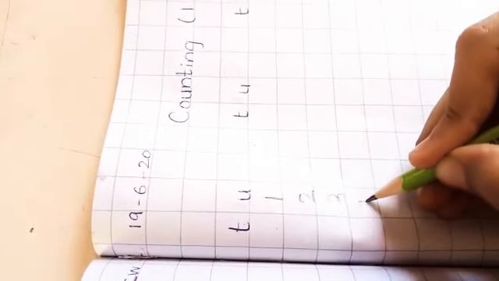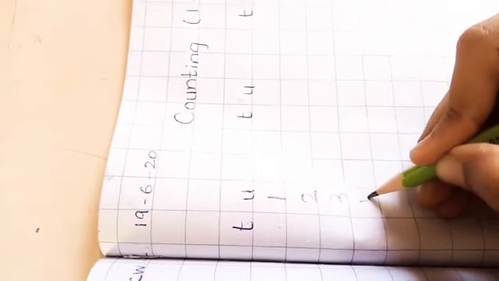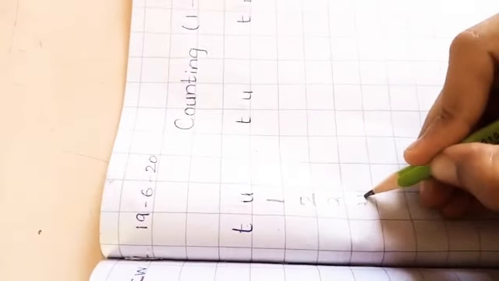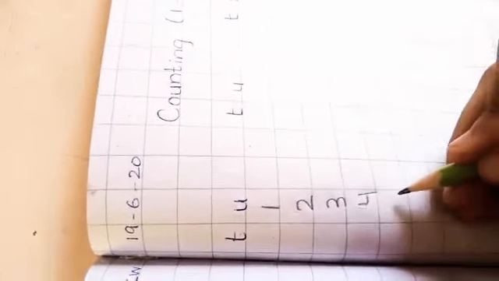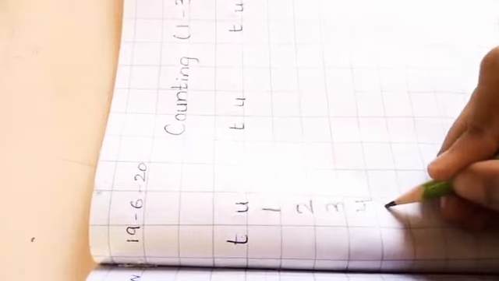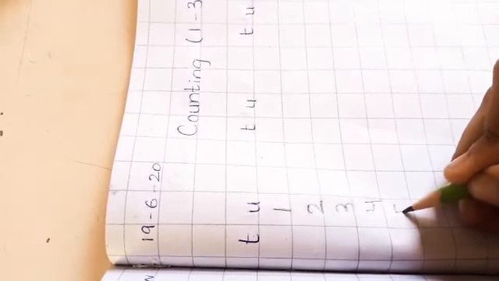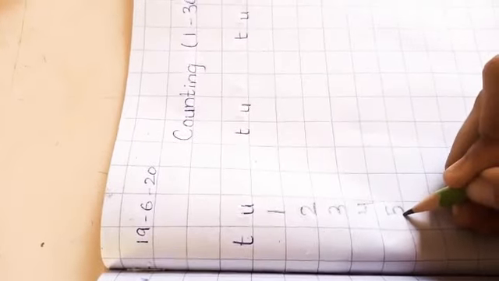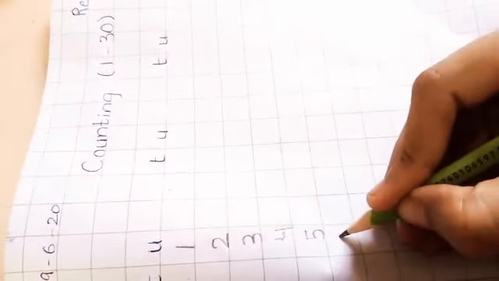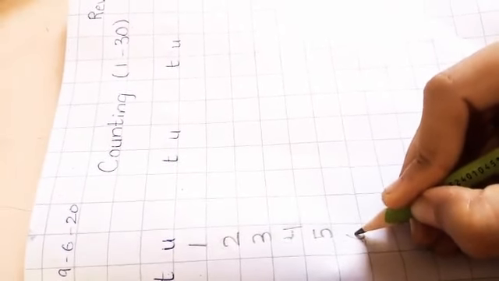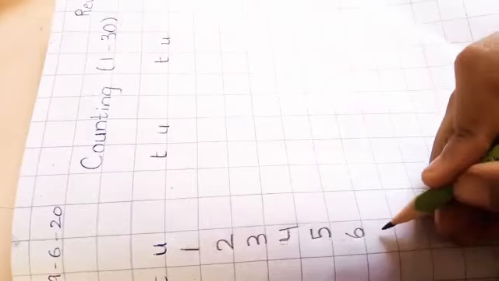How to make number 4? Make a straight standing line, then sleeping line, then standing line makes number 4. Number 5, make a sleeping line, then standing line, join with a curve makes number 5. How to make number 6? Make a curved, join with another curved makes number 6.